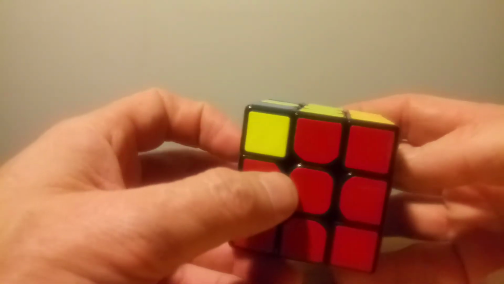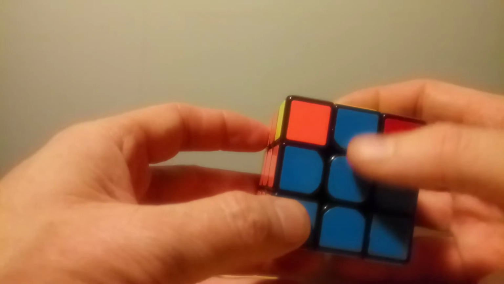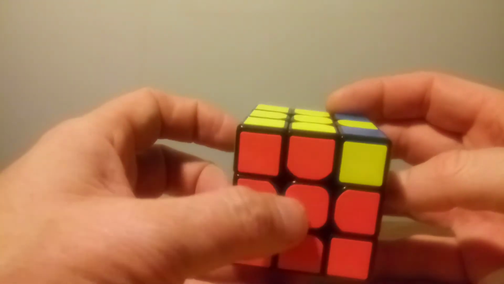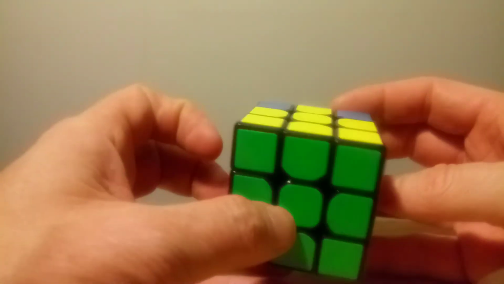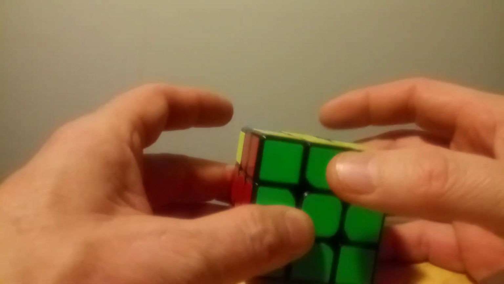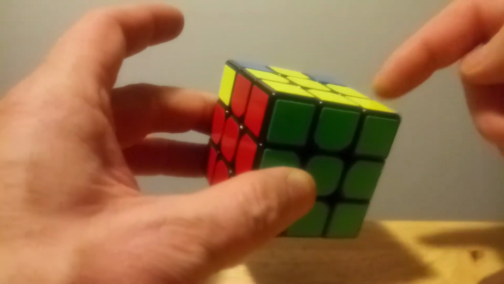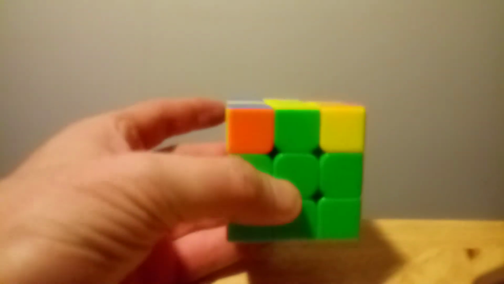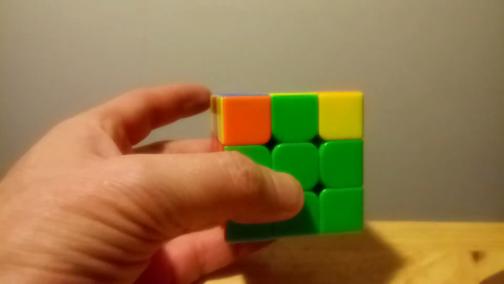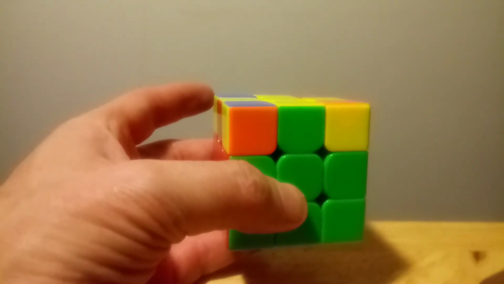So we got, let's see, yeah, red's in place, blue's in place, it matches blue, orange matches orange. So that's the move you use to rotate all the edges around so they're in place. I'm going to show you another example, where sometimes you'll get this when you're doing the last layer.